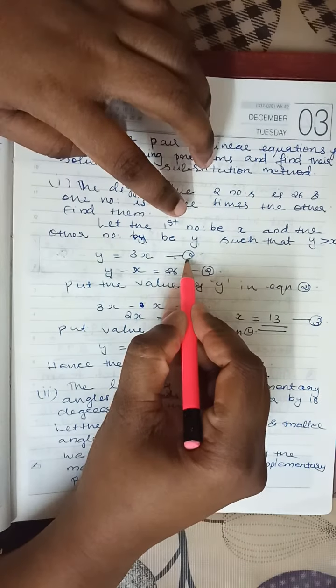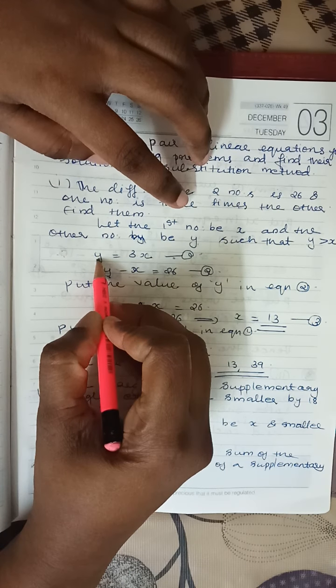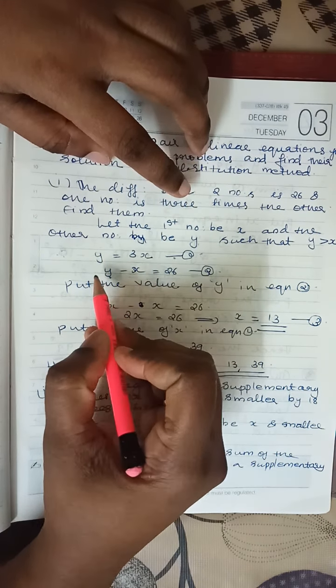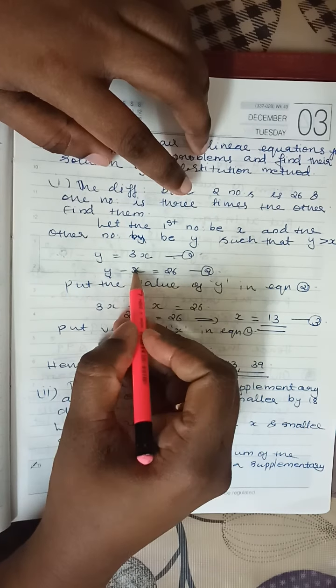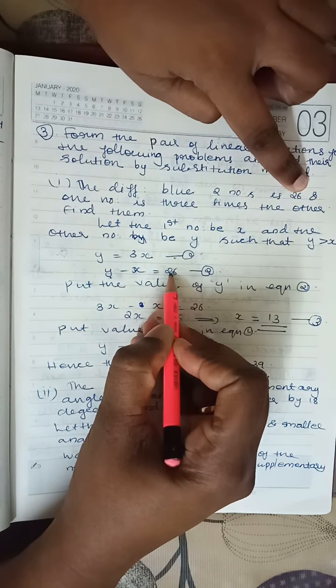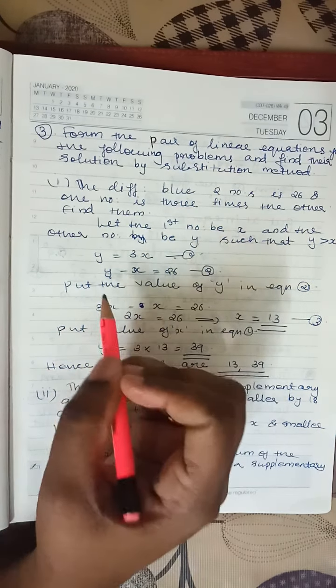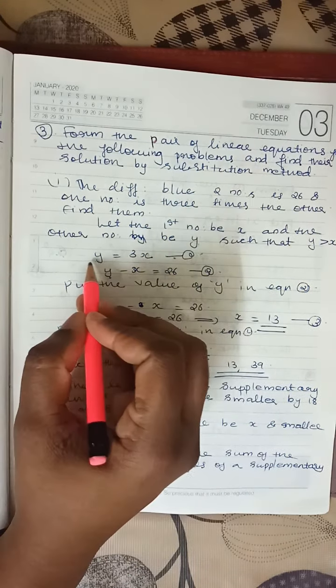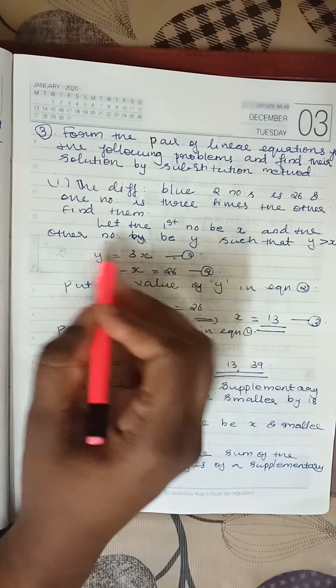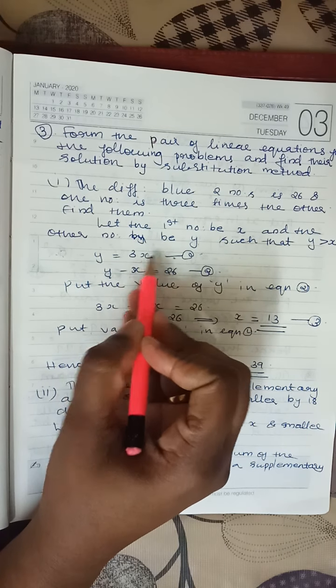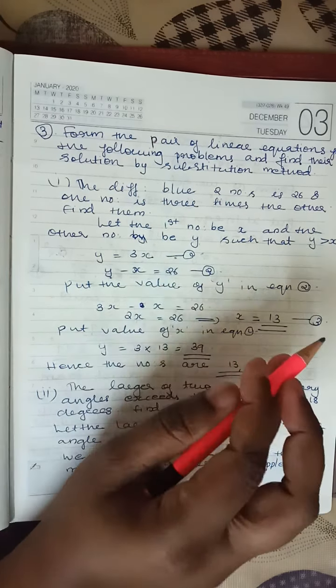Put it as equation number 1. So y is the greater number. The difference between these two numbers, the greater number you should write first. y minus x is equal to 26, which is also given in the question. Now we got two linear equations. Next, we have to put the y value, already given. No need to calculate the y value again because in the first equation we already have the y value. So I am substituting this y value in equation number 2.